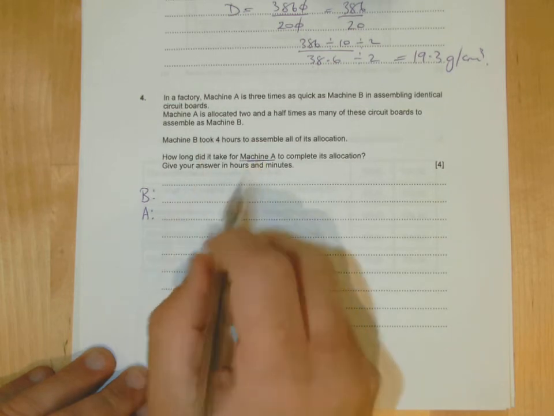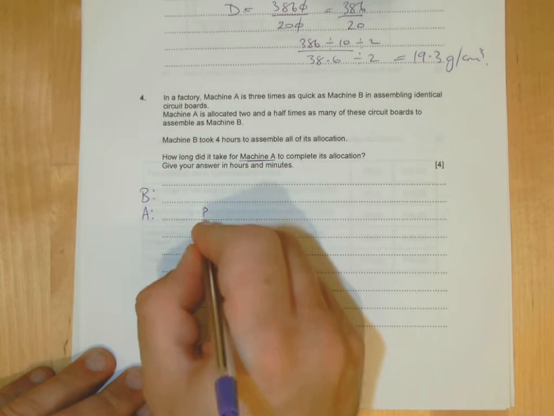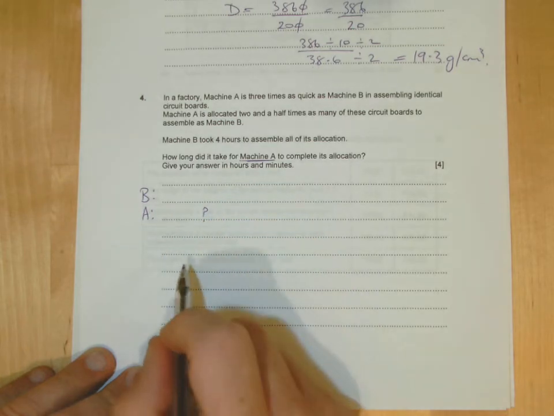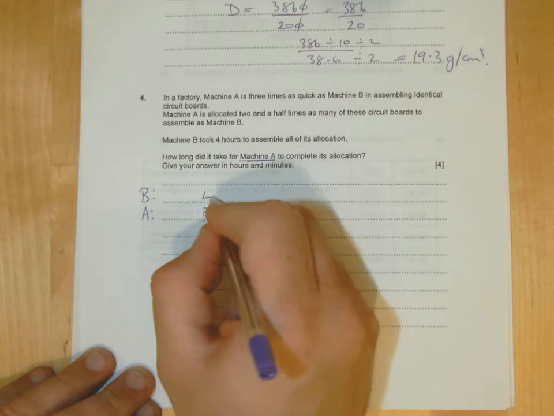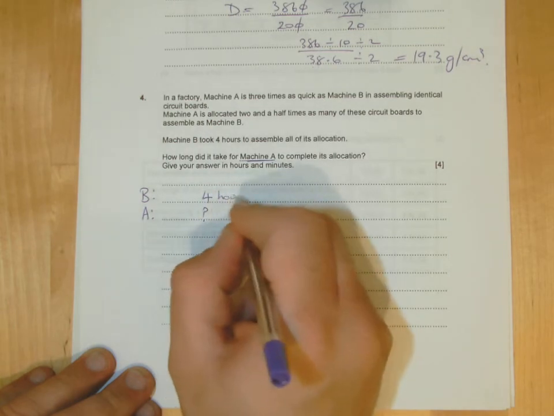It says how long, so I'm going to put a question mark here to represent how long for machine A. But for machine B, it says it took 4 hours, so I can put 4 there for machine B.